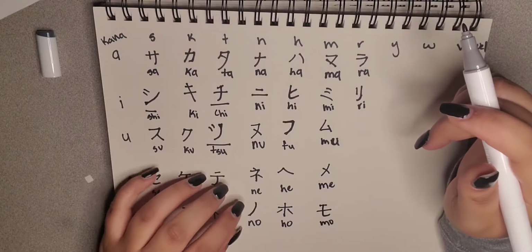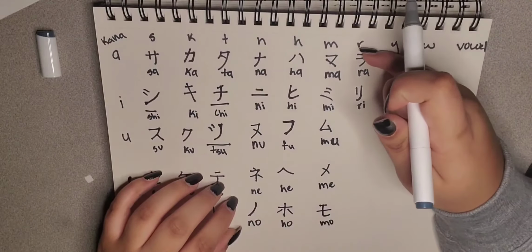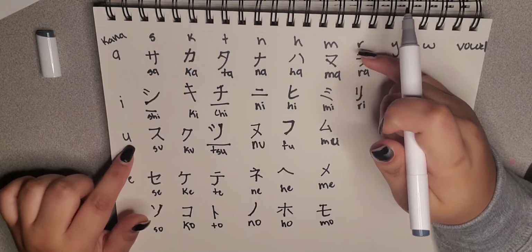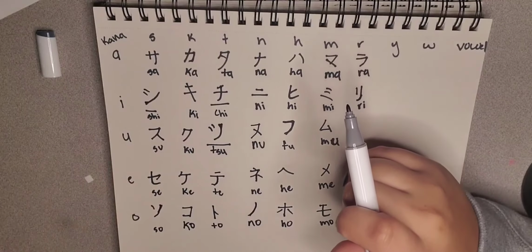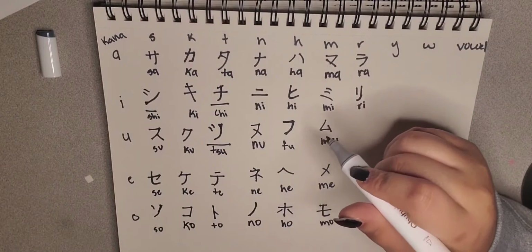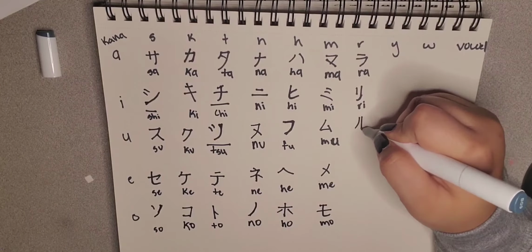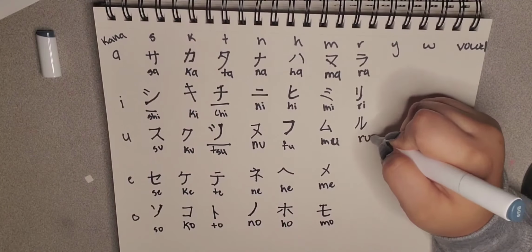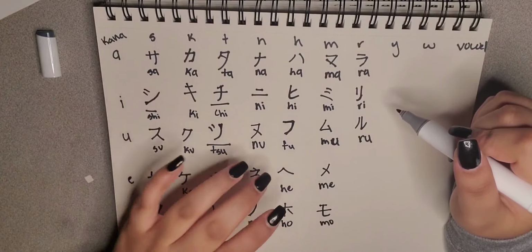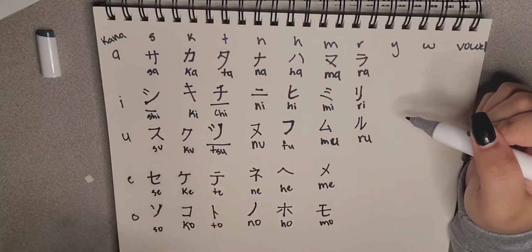Moving right on along, we have do. Do, do, do.